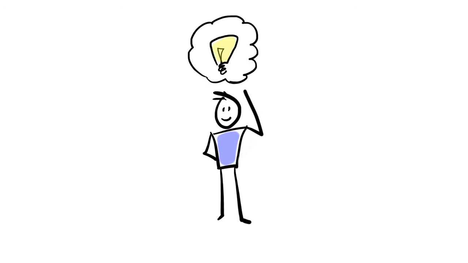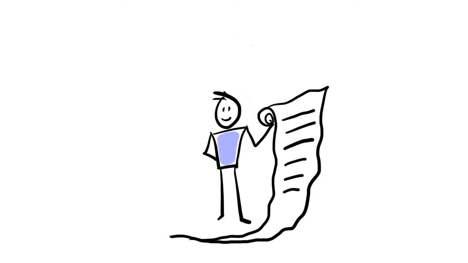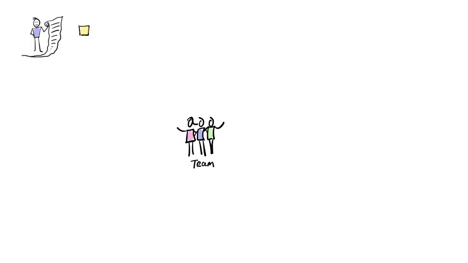This is Jack. Jack has a great idea and believes that there are people who will love it. So he wants to turn it into a product. And he created a list of the things he believes need to be built into the product. And he organized a team as well. They start to make a plan for it with lots of sticky notes on the wall.